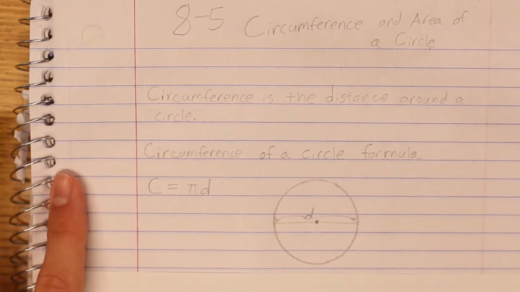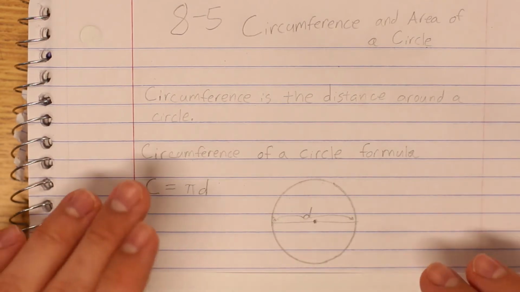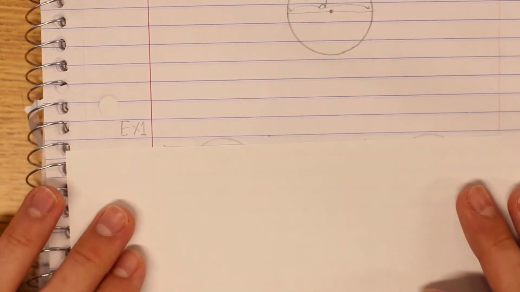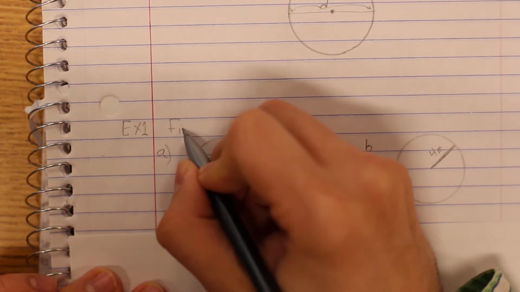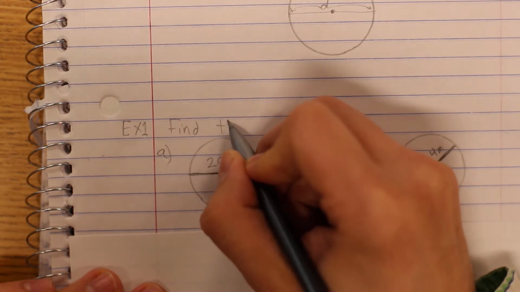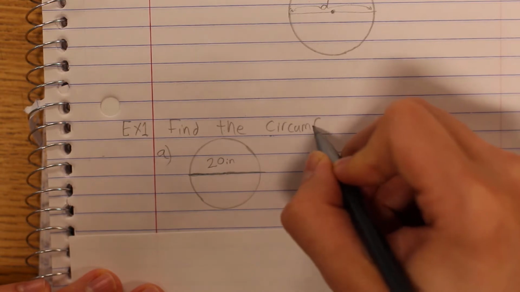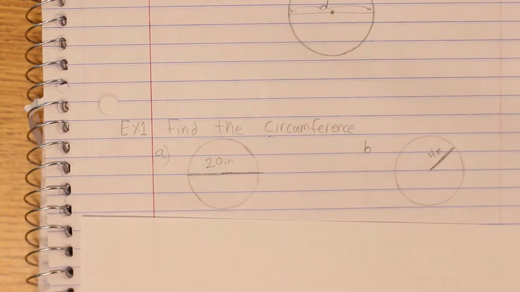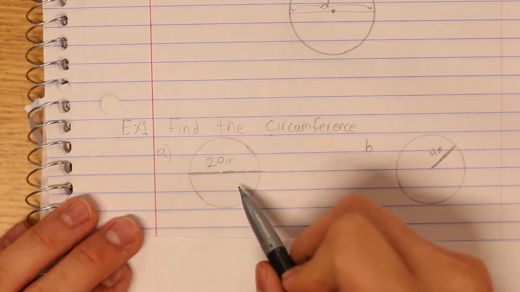In this section, we will get the opportunity sometimes to use calculators, sometimes we'll be using other things. So we're going to work some examples. Let's say you're told to find the circumference. Find the circumference of these circles. So this first one has a diameter of 20. That's the diameter of 20 right there.